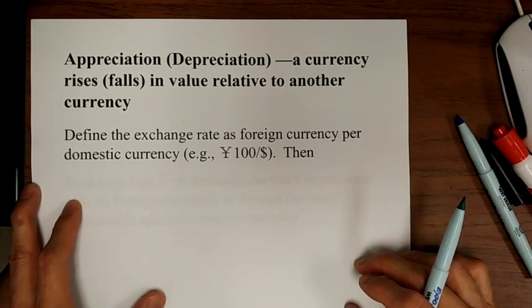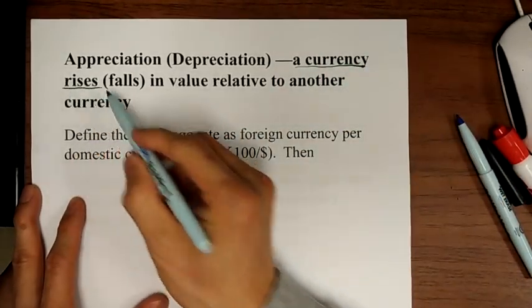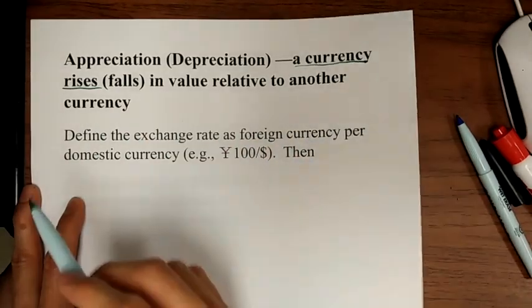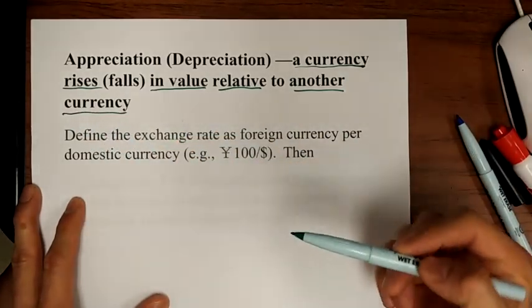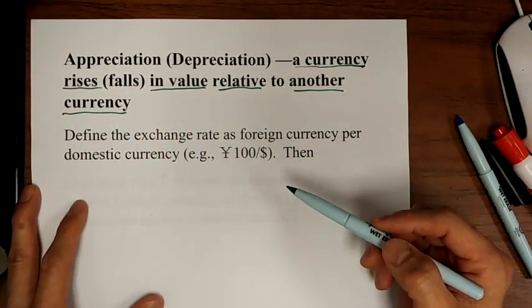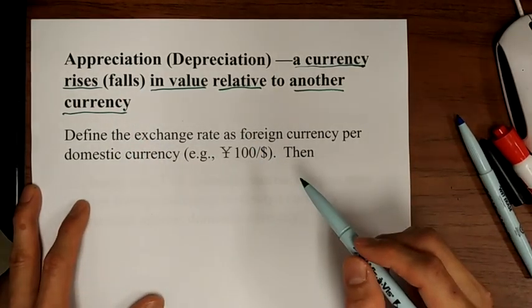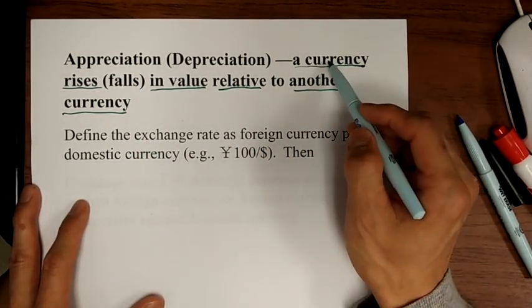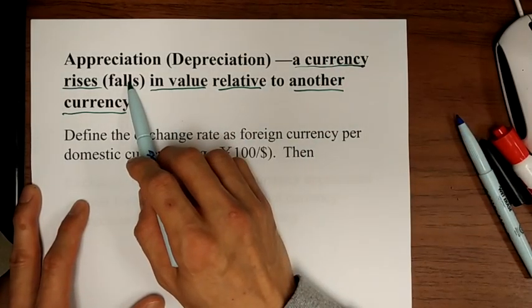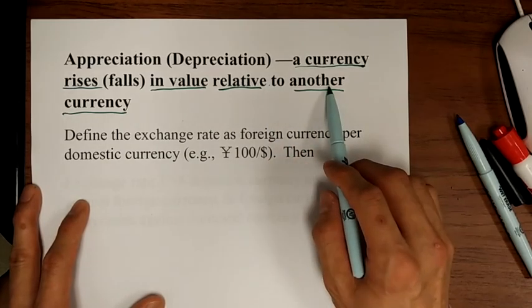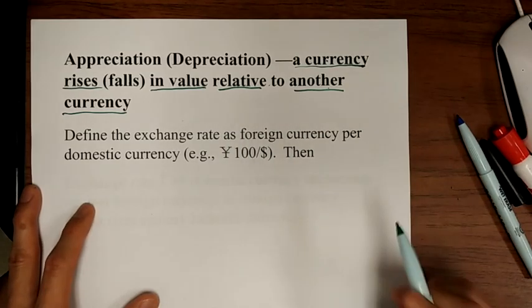Appreciation and depreciation of a currency. If a currency rises in value relative to the other one in this exchange rate, then we say this currency appreciates against the other currency. If the value of, say, US dollar falls against Japanese yen, then we say US dollar depreciates against Japanese yen.